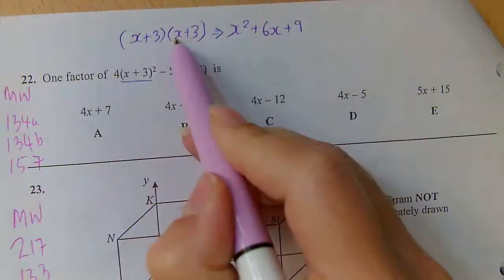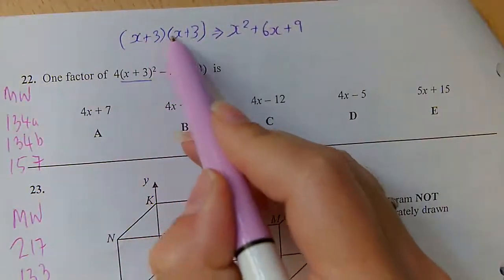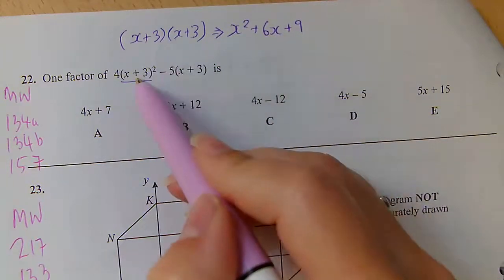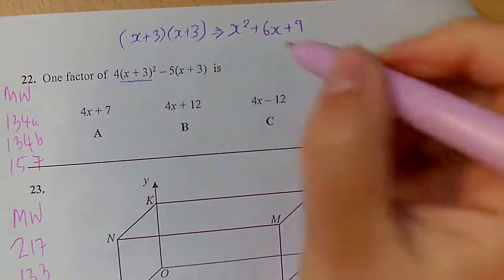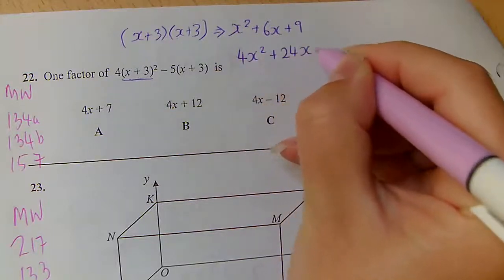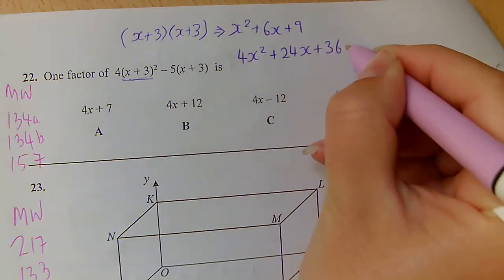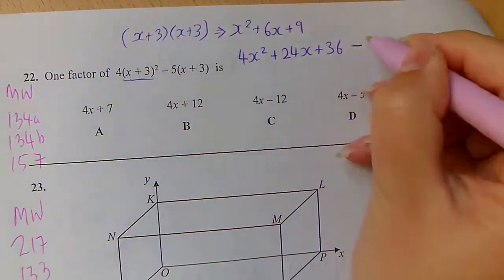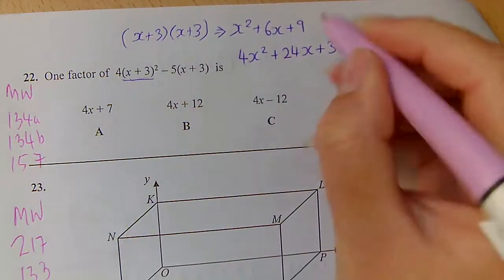Hopefully you can see I did x squared plus 3x plus 3x plus 9. All right, simplified it as I went. So that's that first bit. All of that was times by 4. So I've got 4x squared plus 24x plus 36. All right, so that's that first bit. Then I want to take away 5 lots of x plus 3.